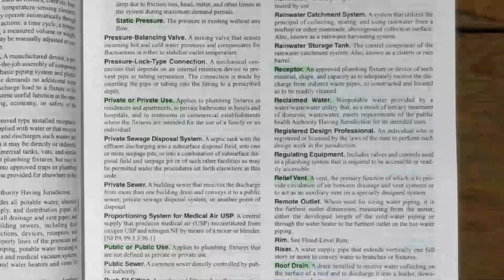Reclaimed water. Non-potable water provided by a water or wastewater utility that, as a result of tertiary treatment of domestic wastewater, meets the requirements of the public health authority having jurisdiction for its intended uses. One of the largest reclaimed water facilities, and one of the oldest, is the Santee Lakes Water Reclamation Facility.